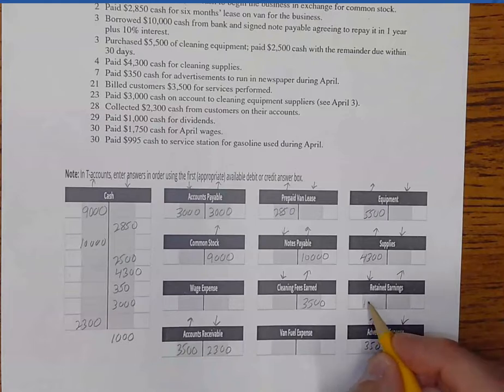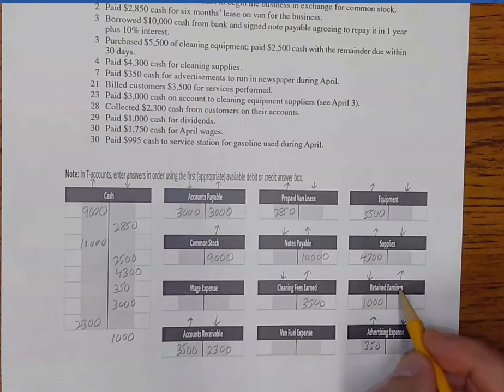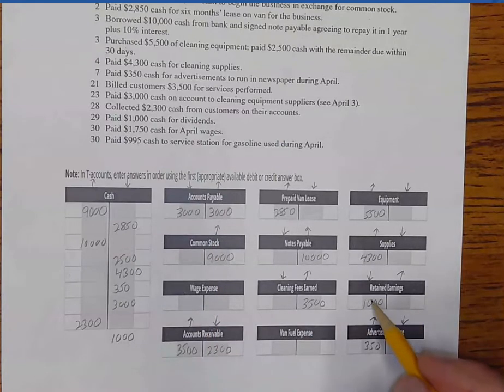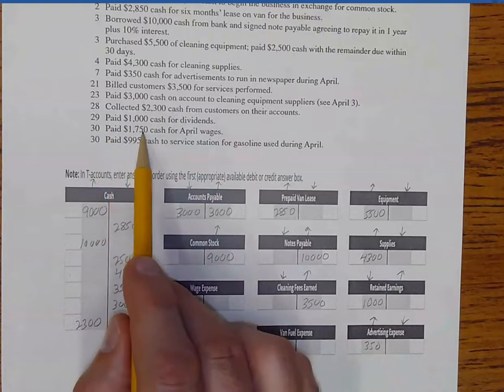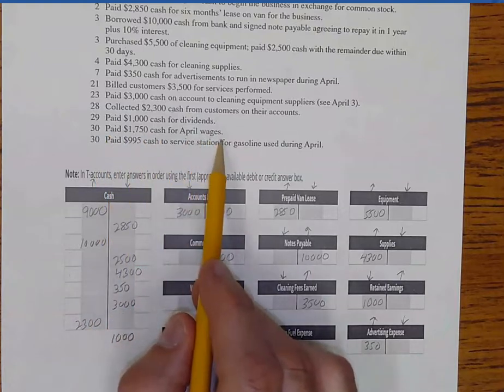But retained earnings go down on the left. Equity accounts such as retained earnings and common stock go up on the right and down on the left. Now retained earnings will go down from time to time, so we're going to go ahead and put the arrow there. All right, and then April the 3rd, paid $1,750 cash for April wages.